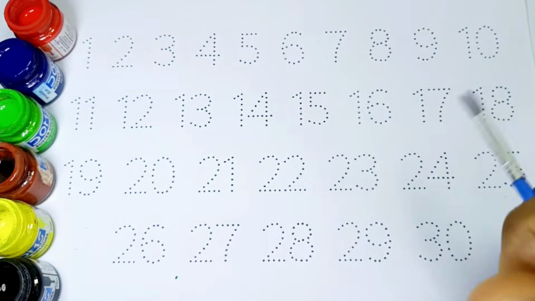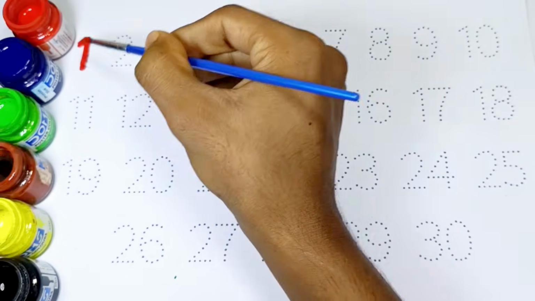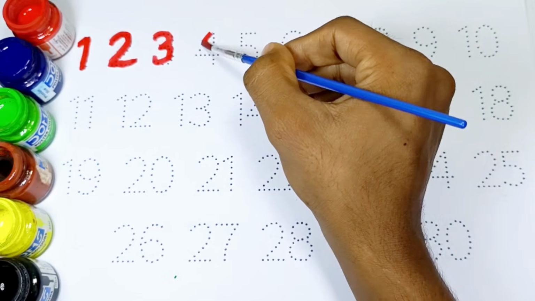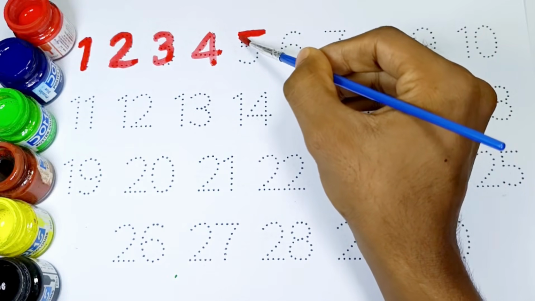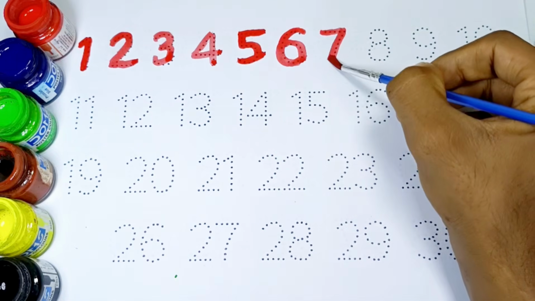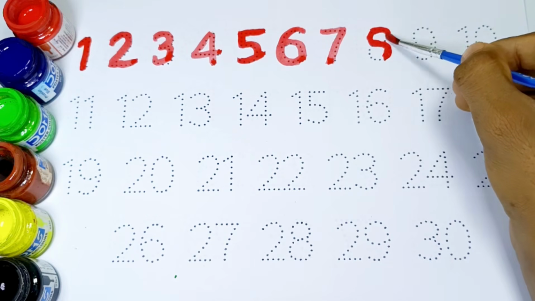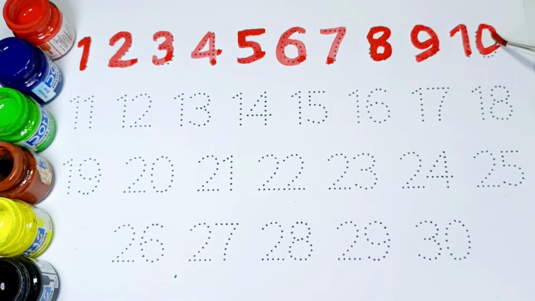Kids, now you draw one and use red color. 1, 2, 3, 4, 5, 6, 7, 8, 9, 10. Now you draw 11 and use blue color.